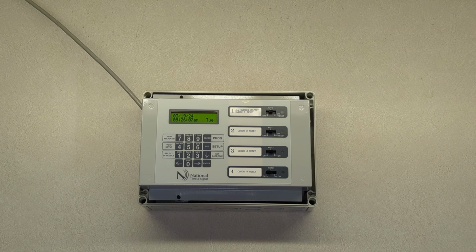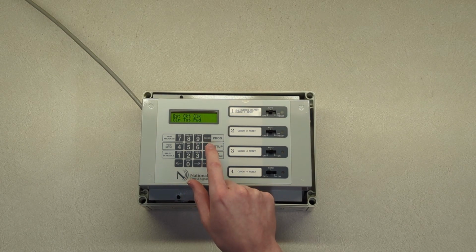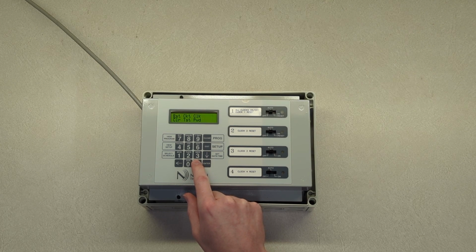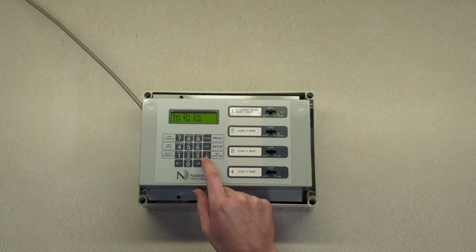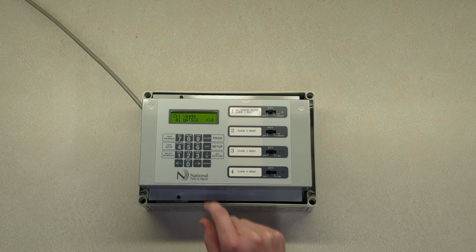To change the circuit types, press the Setup button to enter the menu. Use the right arrow to move the cursor under the CKT selection. Press Enter to go to the circuit menu. This is where we will set each of our circuits to NATSCO X10 for controlling architectural clocks.